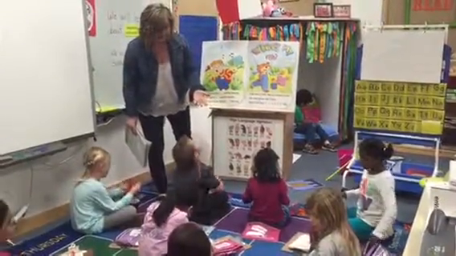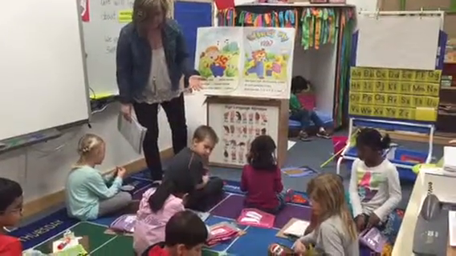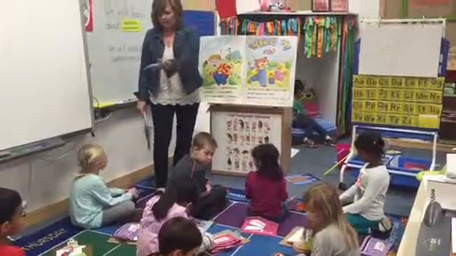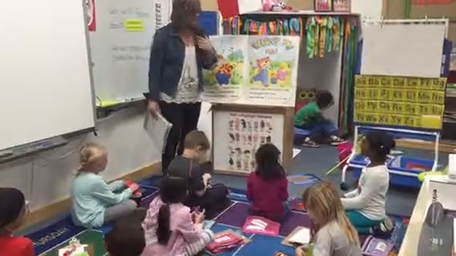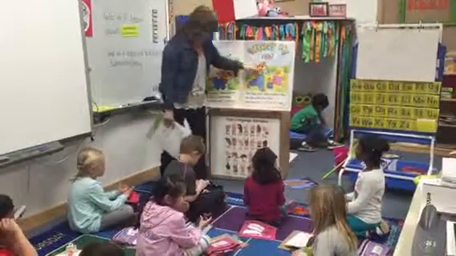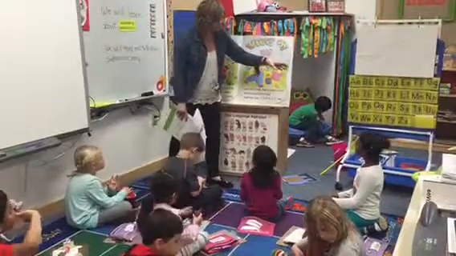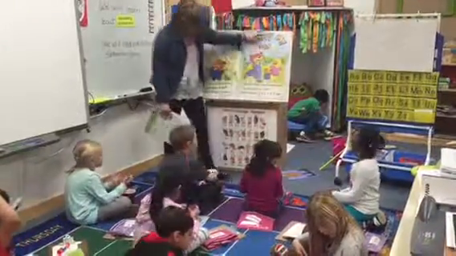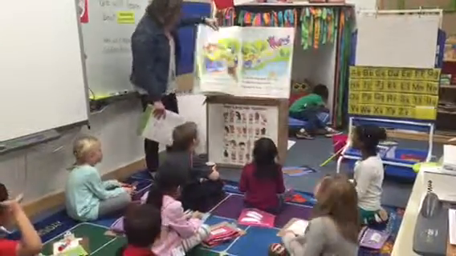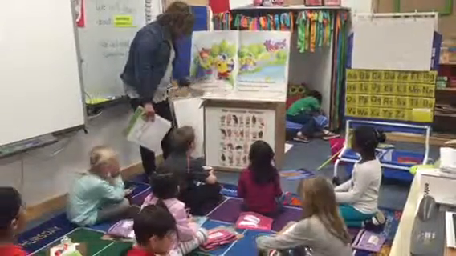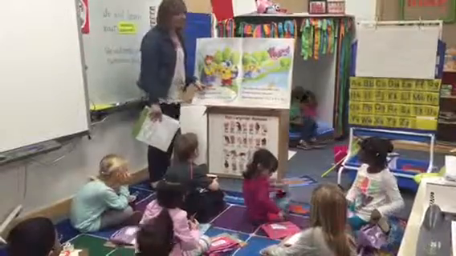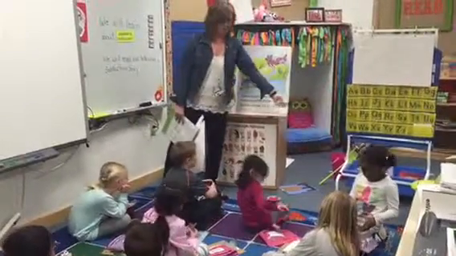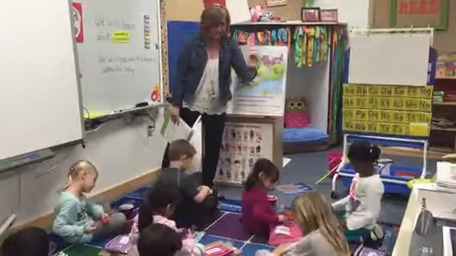How many fish do you have left? Jake, how many do you have? Wait, I have 3. Ashley, how many do you have? 3. That's right. So we had a group of 4. We take 1 away. And how many do we have left, Shilpa? 3. Okay, let's keep going. Ben wants a fish. Here's our friend Ben. So Zach gives him 1 fish. So take away a fish and put it in your bag.